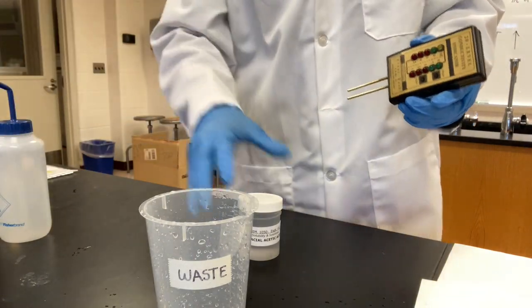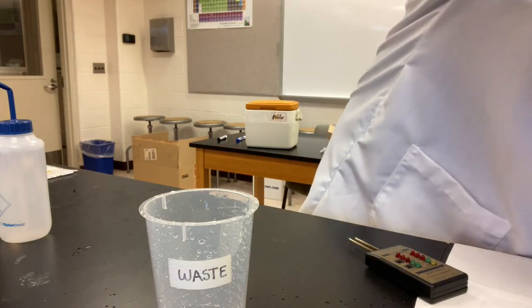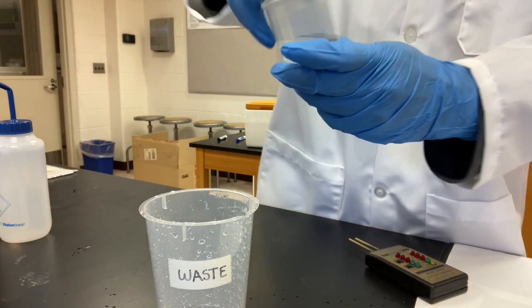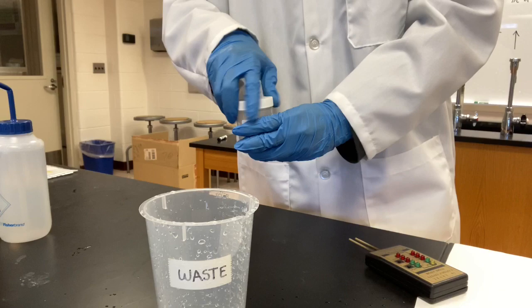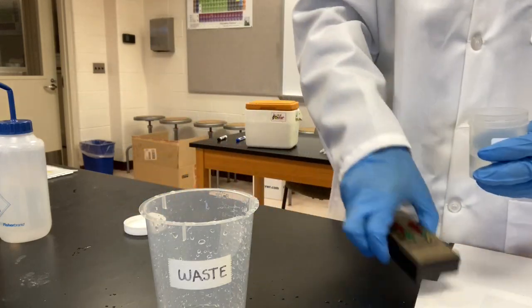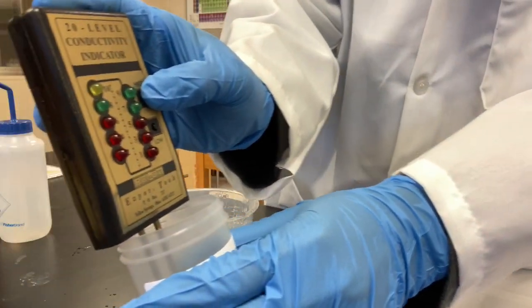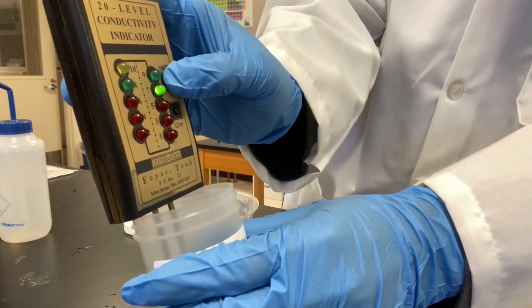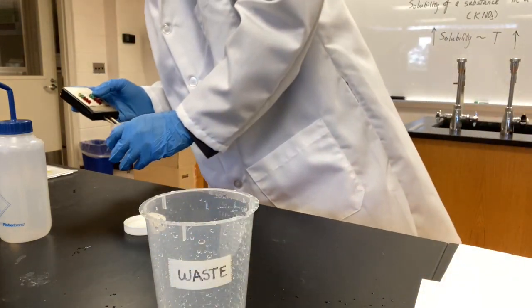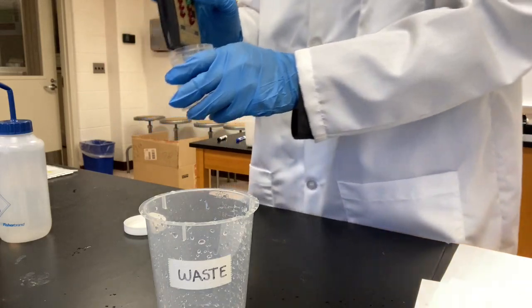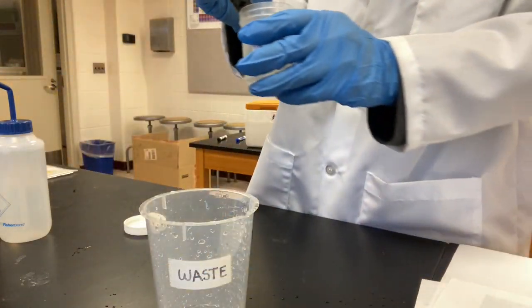Now is the last one, the last one of this section. 0.1 acetic acid. High 7. Oh, okay. High 7. All right, we're done.